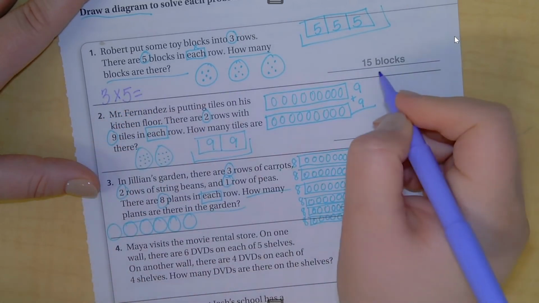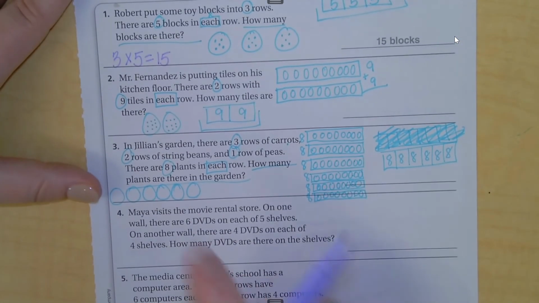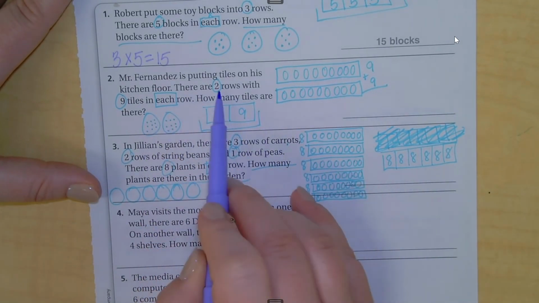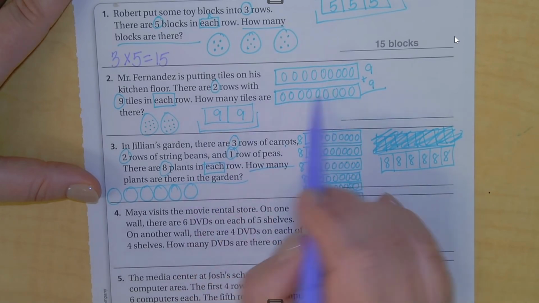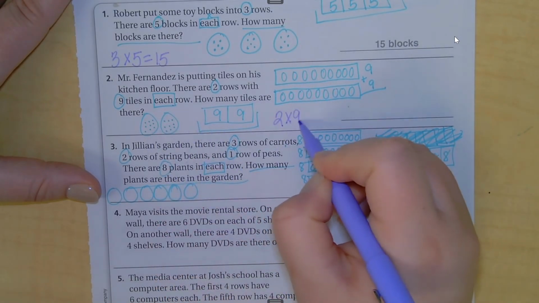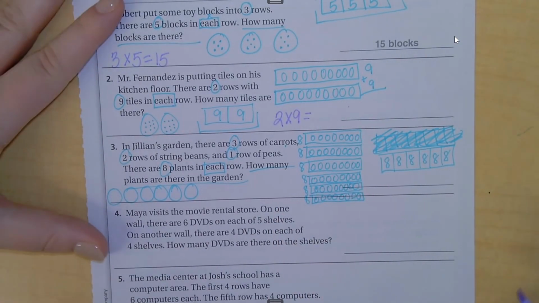And we found out that totals 15. Look at number 2. We have lots of examples here, but we know it's 2 rows with 9 tiles in each row. So when we draw it out, it's 2 groups of 9. And I'm not going to tell you the answer because that's one of your problems on your assignment.